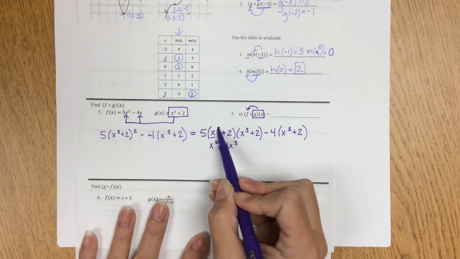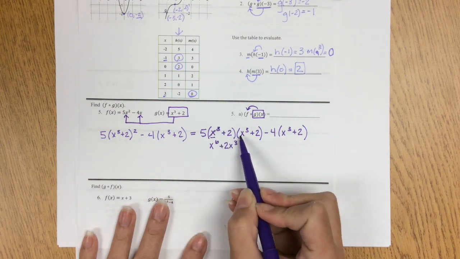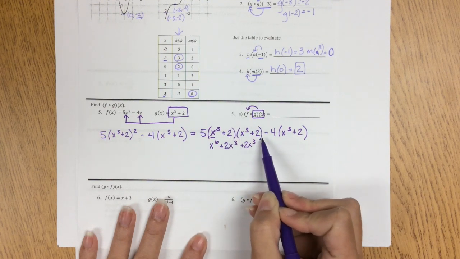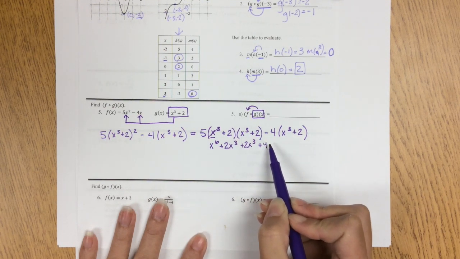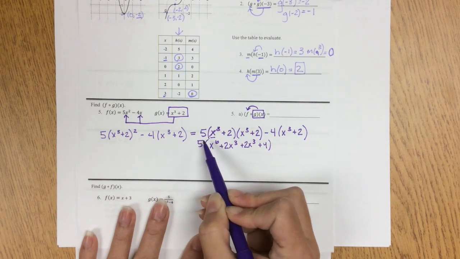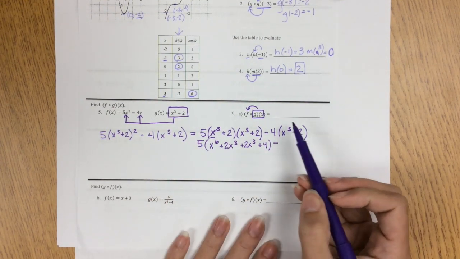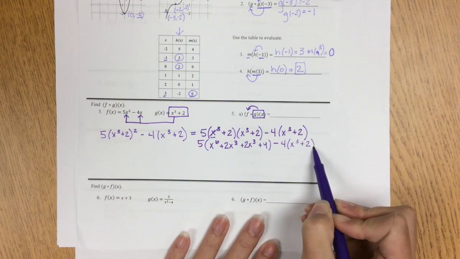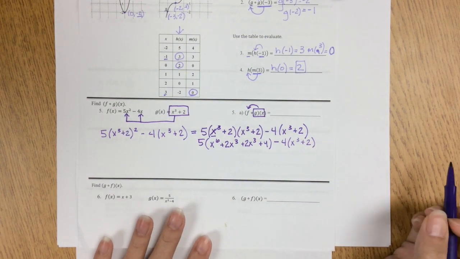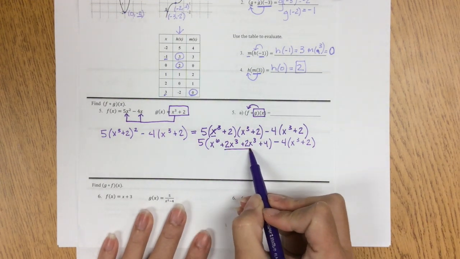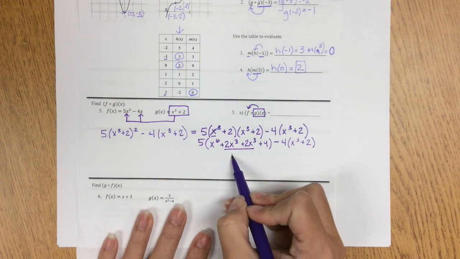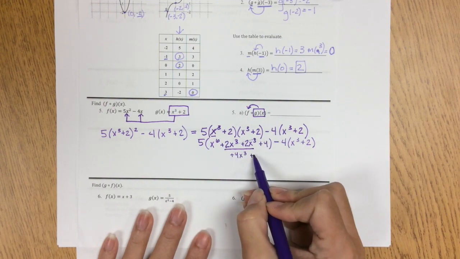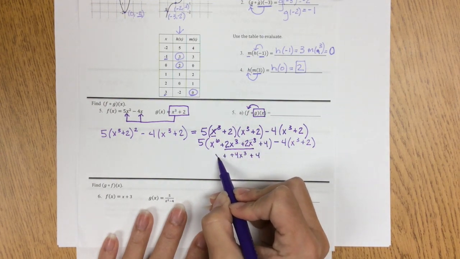Now we're done with this. Let's move over to 2. 2 times x cubed is plus 2x cubed. And 2 times 2 is plus 4. So I'm going to bring everything else down. Okay, so let's clean this up a little bit. These are like terms, so let's combine them. So we get plus 4x cubed. And bring everything else down.